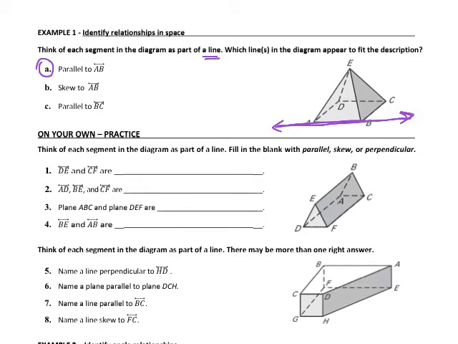And parallel would mean that it has to be in the same plane, but it does not intersect. Okay, so AB is on this floor of the pyramid, and a line that would not intersect with it would be this line. Okay, notice that it's the same distance apart from the purple line all the way down the line there.